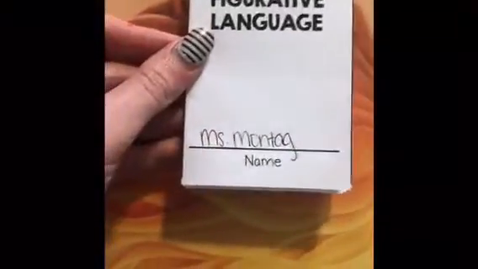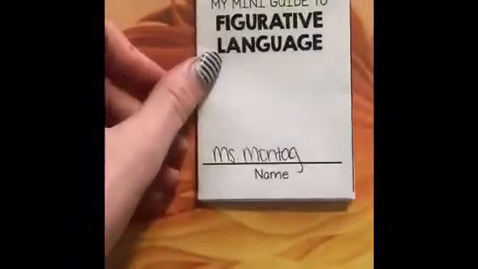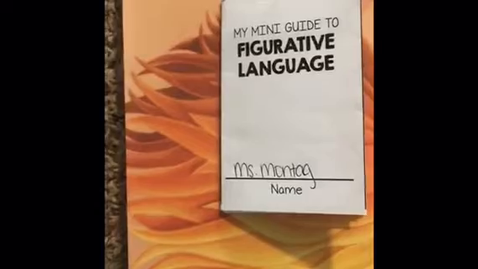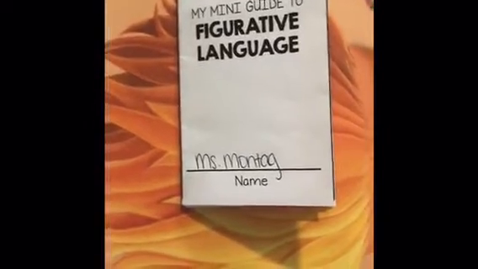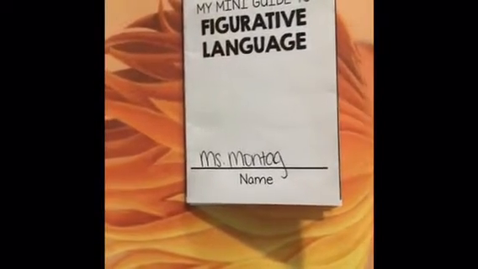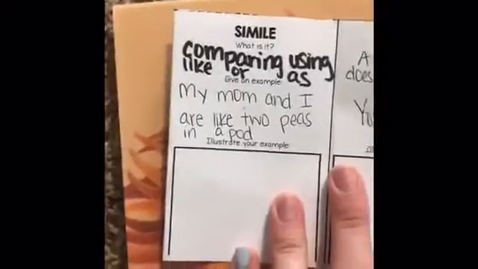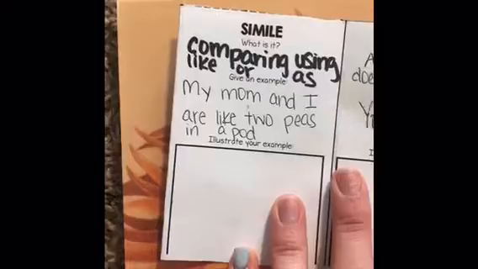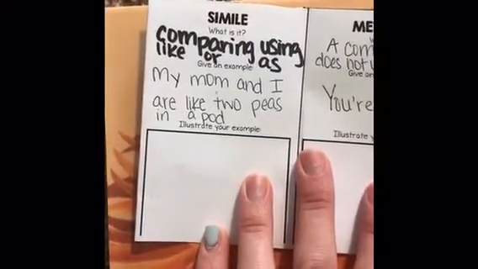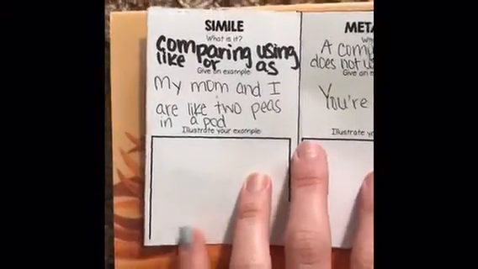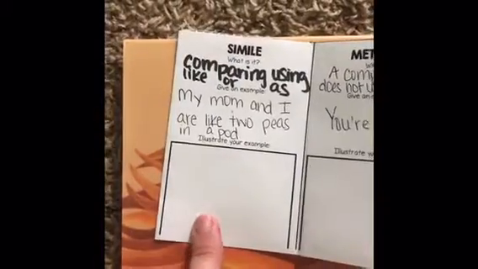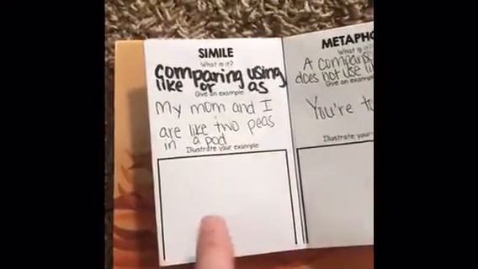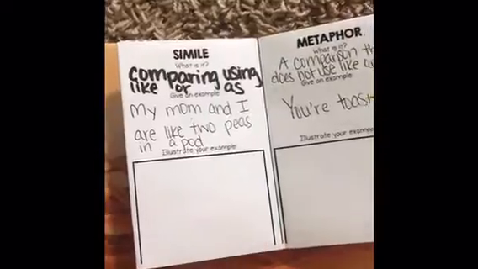Okay, so let's go over the different types of figurative language. You can use my definition or you can find your own, but I would like you to come up with your own examples of the types of figurative language. So the first one we have is a simile. A simile is comparing using the words like or as. So my example is my mom and I are like two peas in a pod. And then there's a space for you to draw your example. So here I could have drawn two peas in a pod.